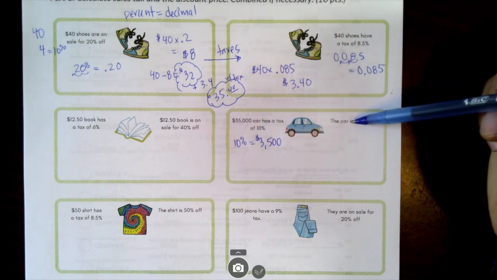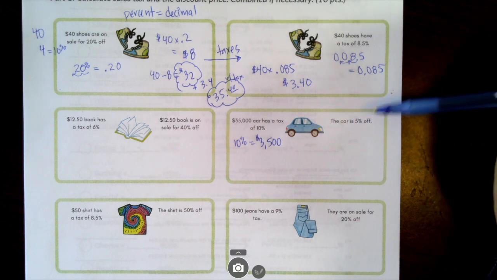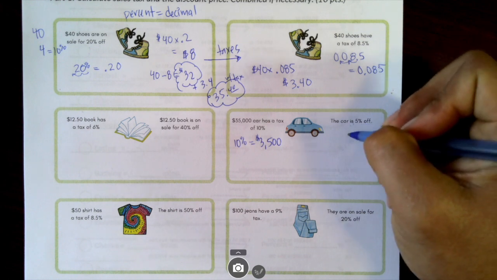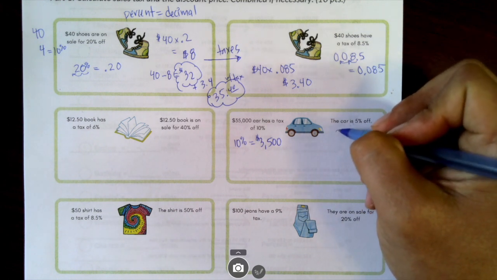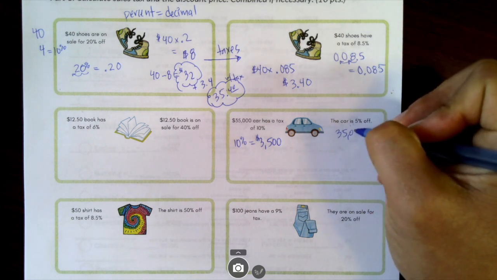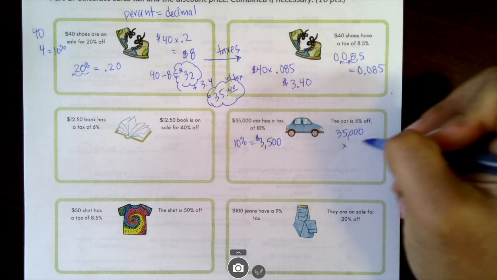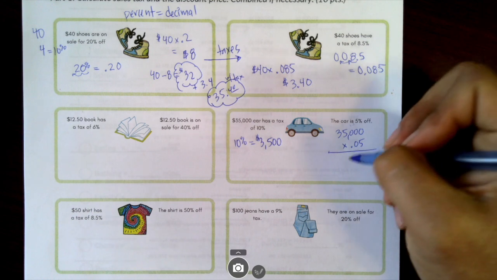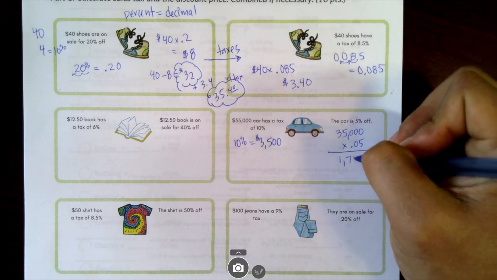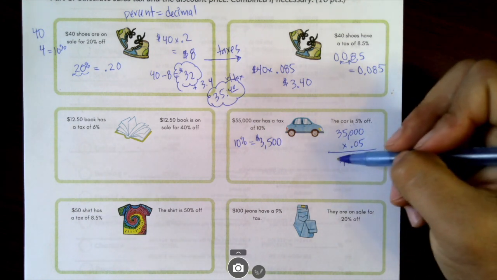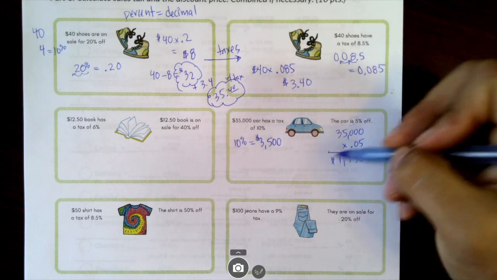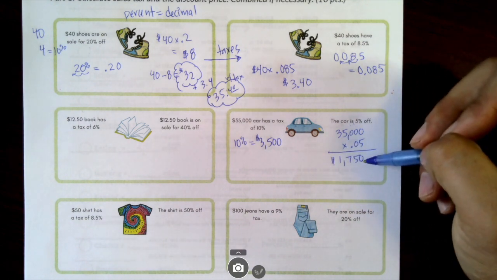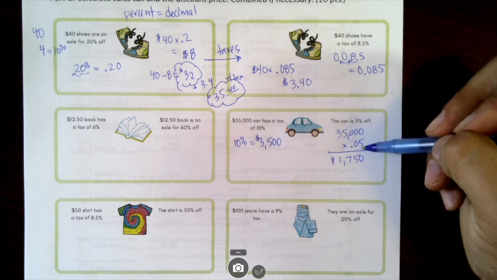But if the car is 5% off, you can, again, just move the decimal place over twice. And so you're going to multiply 35,000 times 0.05. I already know this number in my head. It's 1,750. So that's how much you're going to save. Okay, so you'd be saving $1,750, which is nice.